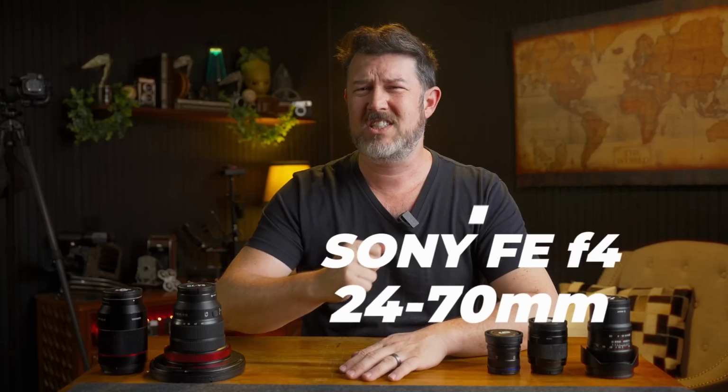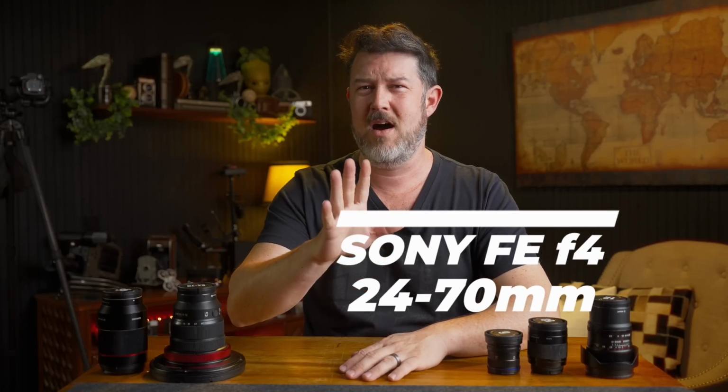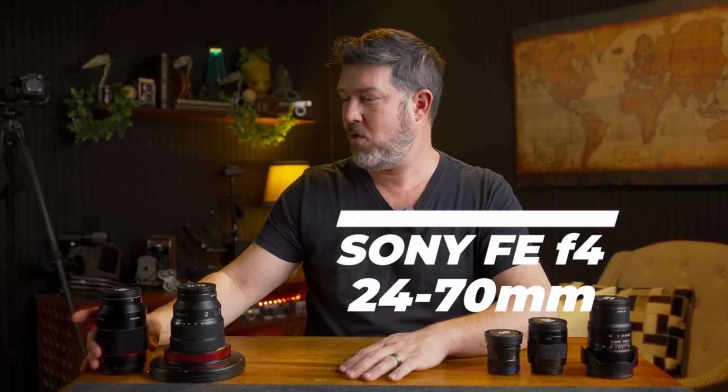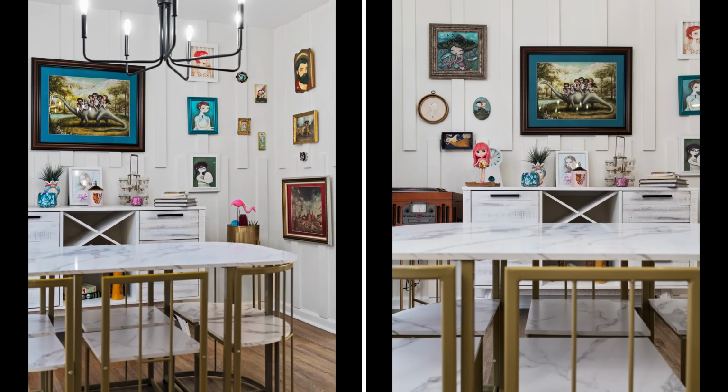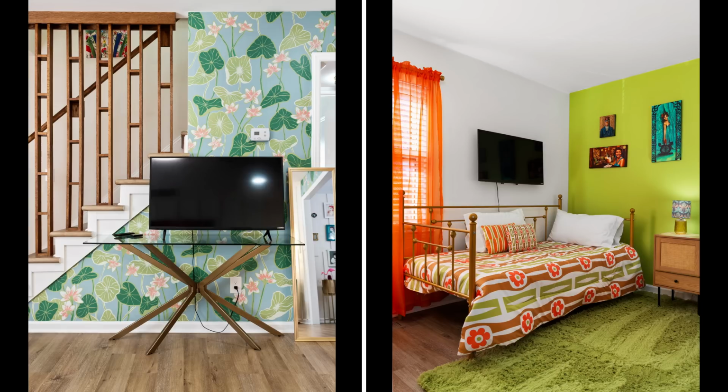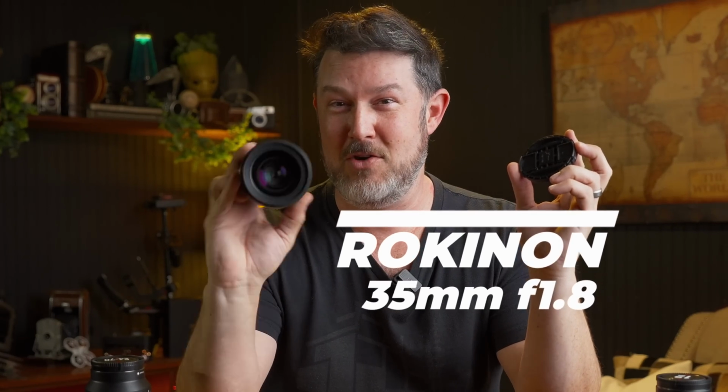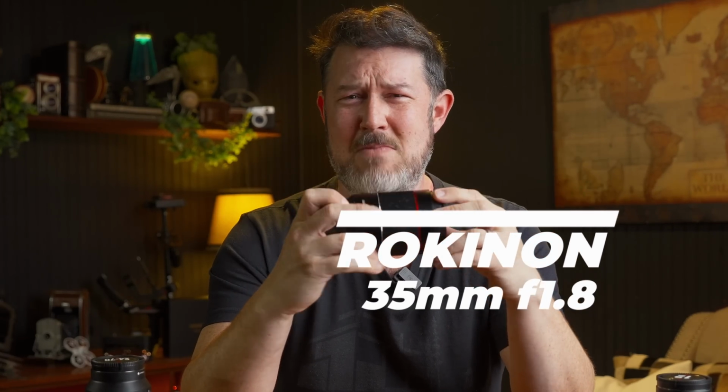The only other thing I will ever switch to is either the 24 to 70 that's on my camera right now, but I don't like it as much because it's only an f4. But when I'm doing architectural work, I use this lens right here for both my architectural photography and my real estate videography when an agent is on camera. Now, this is the Rokinon 35mm. This thing is a beast.